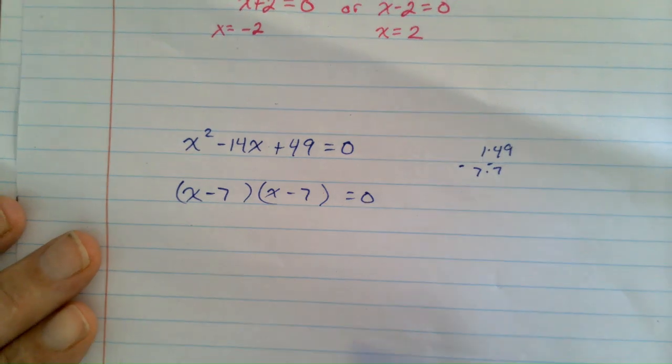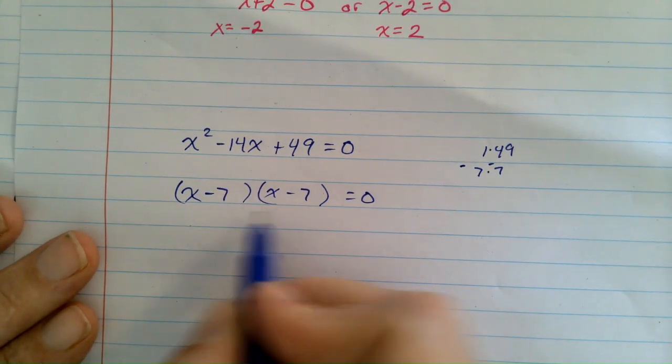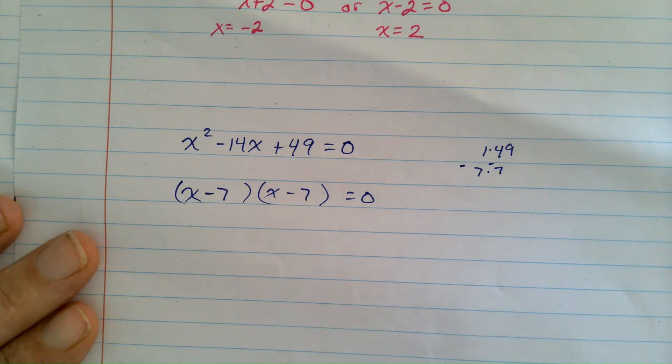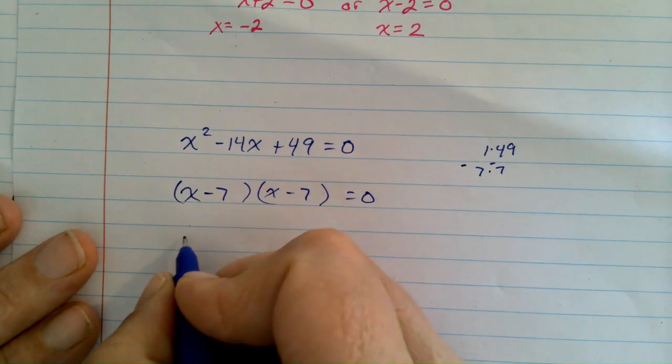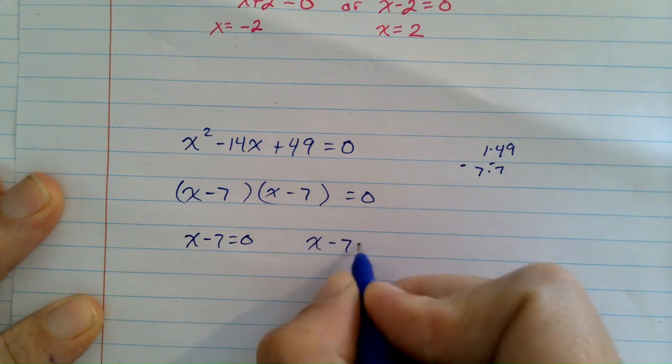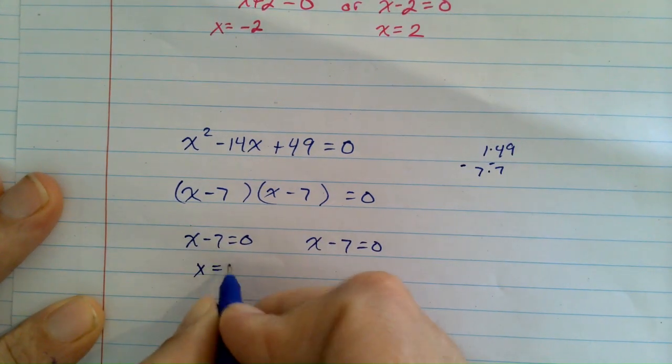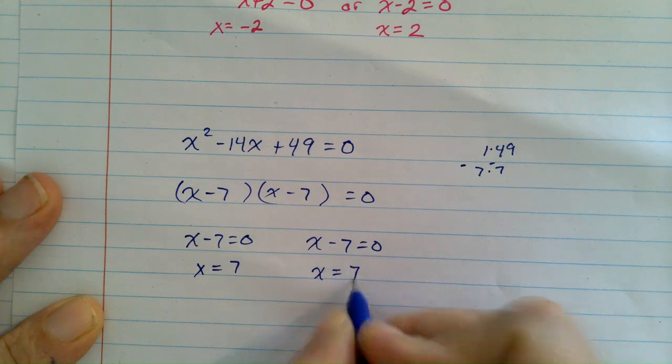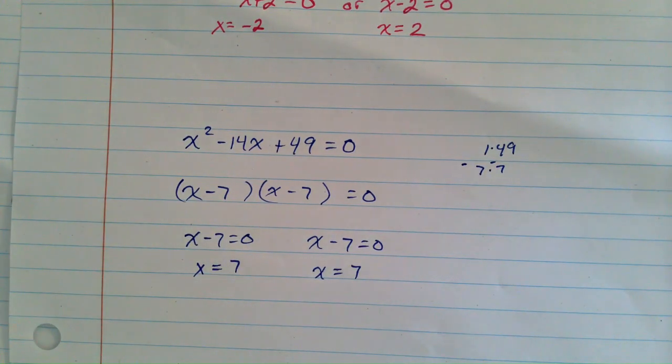Now, if you'll notice, this is the same parenthesis. It's been repetitive here. That's going to play an important role because I can set it equal to 0, and I'm going to get the same answer. I'm getting two answers, there just aren't two unique answers. So what's going on here from a visual standpoint?